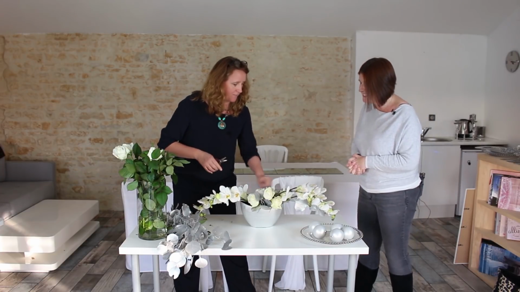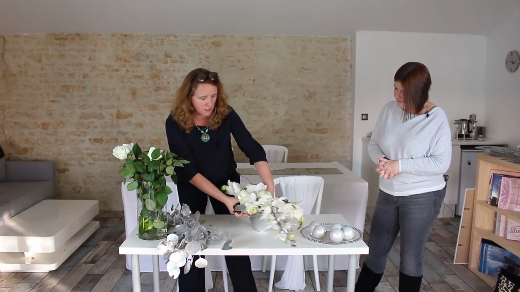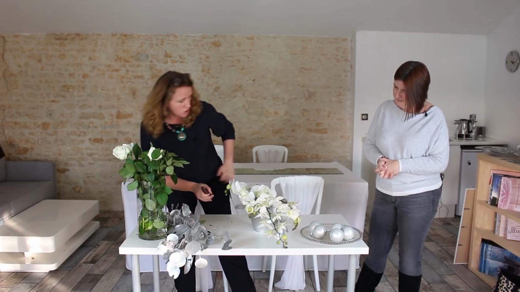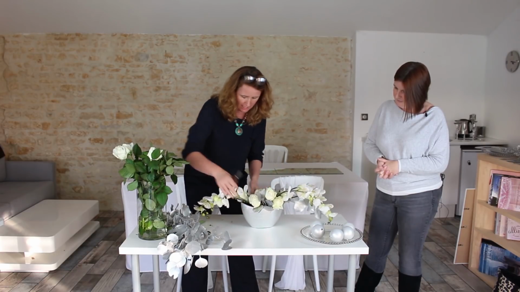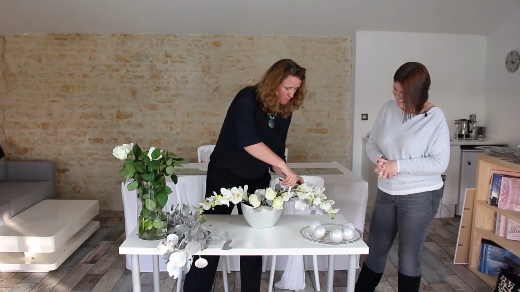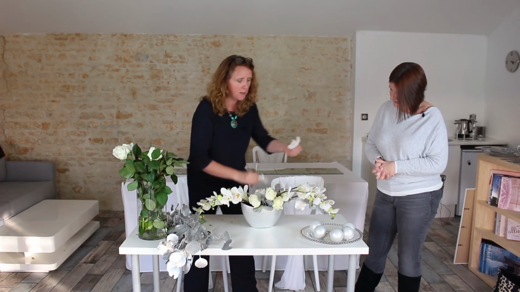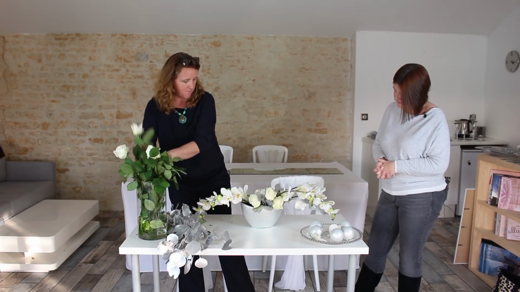Yeah, I agree. It's coming along. Nice. I've just turned it round. Always remember when you're doing a design to check all angles, check that it's looking good from each area. I'm going to untangle myself there. And as I'm going along, I'm just popping off a few of the orchid heads, because we're going to use those later on.